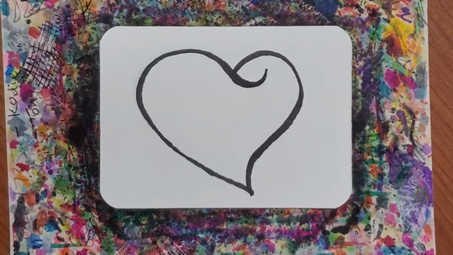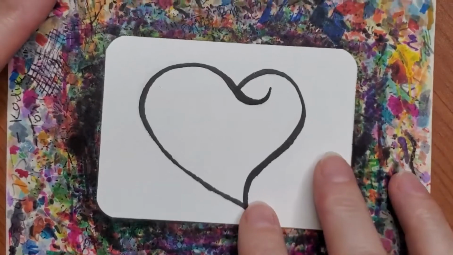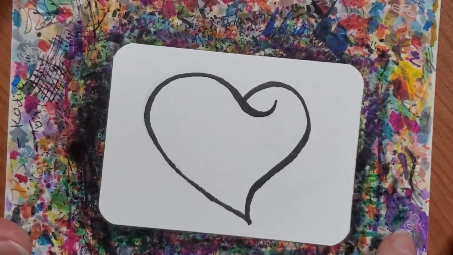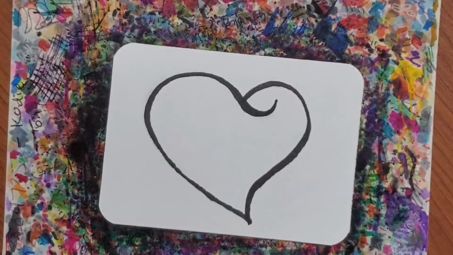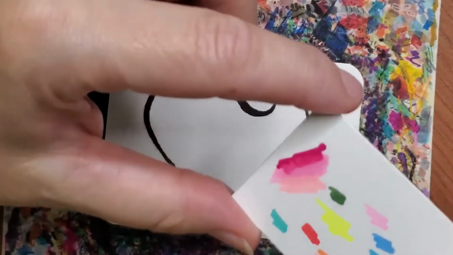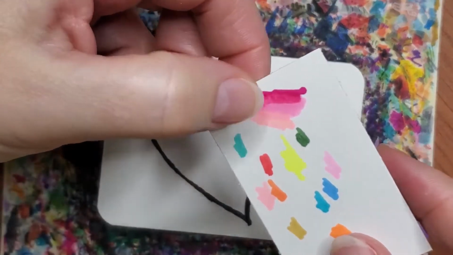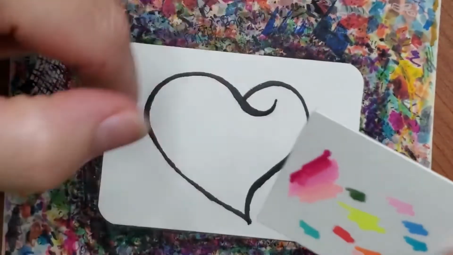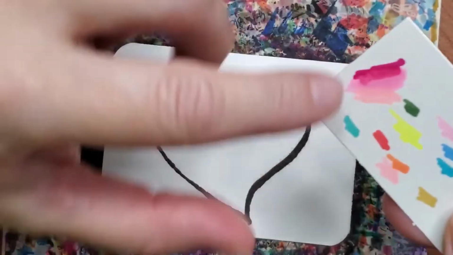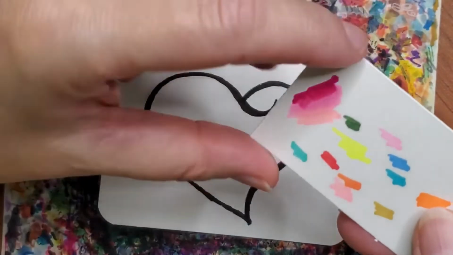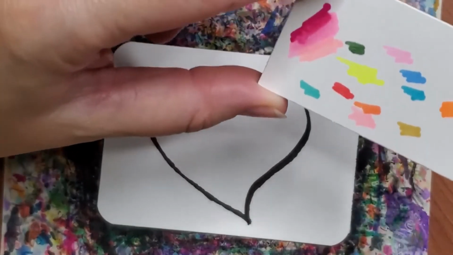All right, so when choosing your markers for your hearts, don't feel like you have to stick with the traditional pinks and reds. You could do any color you want. You could do purple, you could do green, you can do orange. And then what I do is I test out my colors on a piece of scrap paper. This is left over from cutting out my artist trading cards. I want my colors to blend together, and I like to pick 2 or 3 colors.